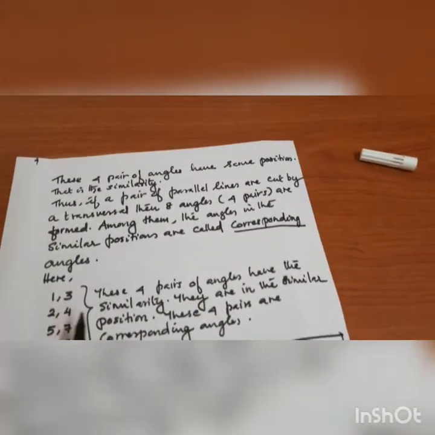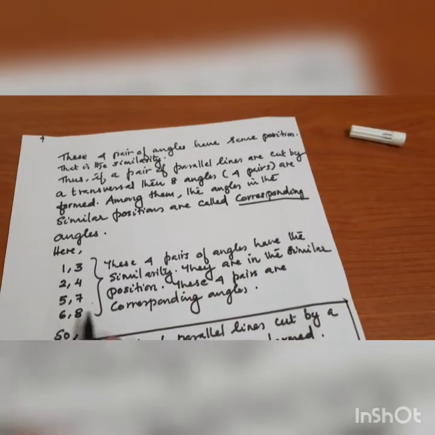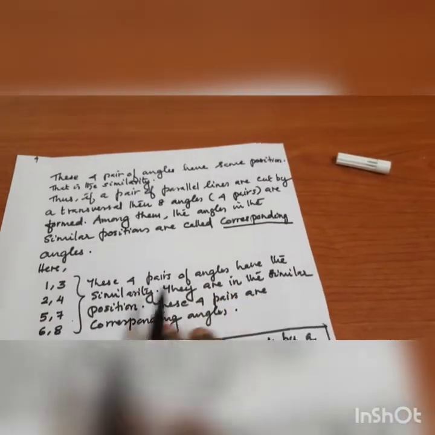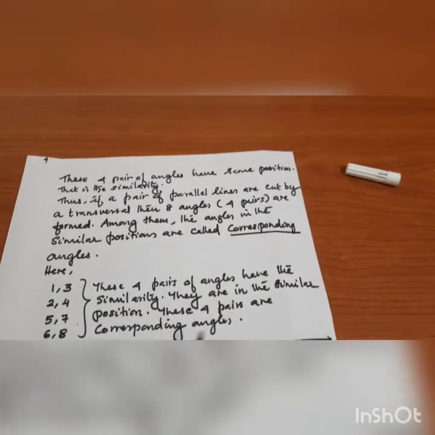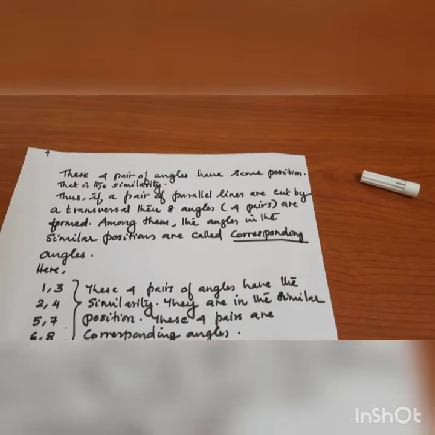Here 1, 3 is 1 pair, 2, 4 is another pair, 5, 7 is another pair and 6, 8 are another pair. These 4 pairs of angles have the same similarity. They are in similar positions. These 4 pairs are called corresponding angles.